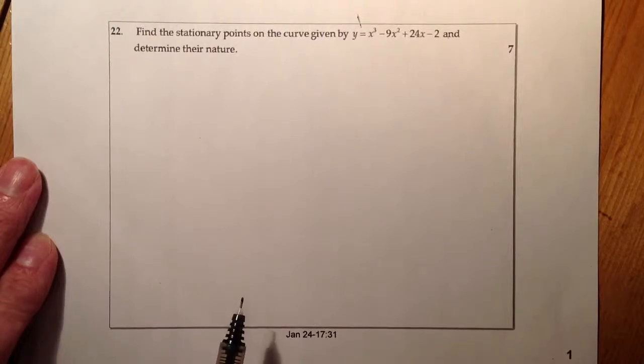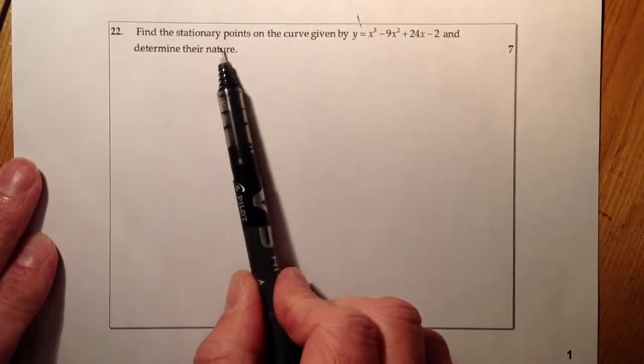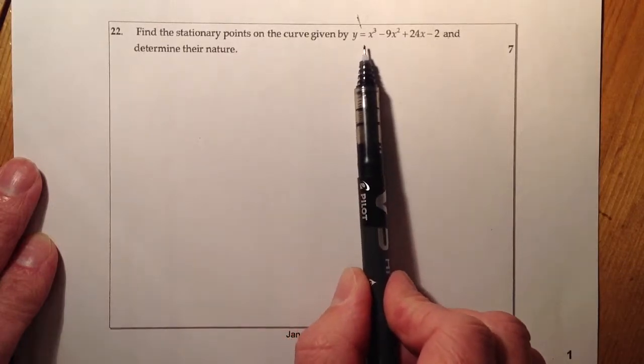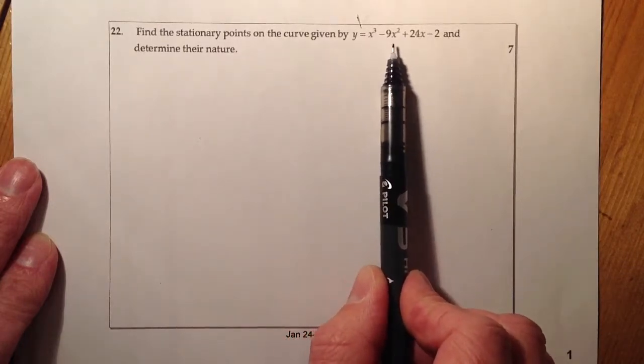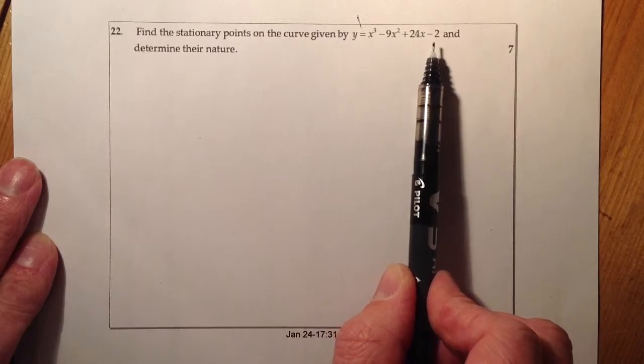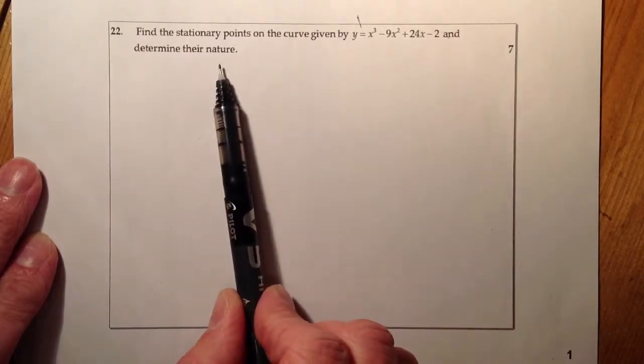This is higher homework. It's paper A. It's a non-calculator paper and we're going to be doing question 22 here. Right, so find the stationary points on the curve given by y is equal to x cubed minus 9x squared plus 24x minus 2 and determine their nature.